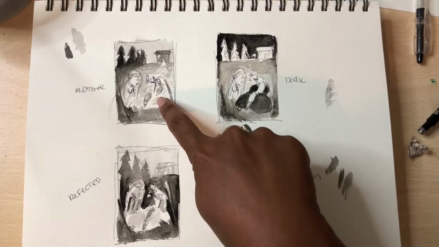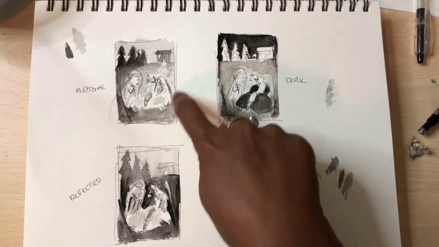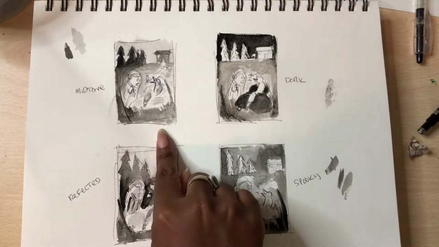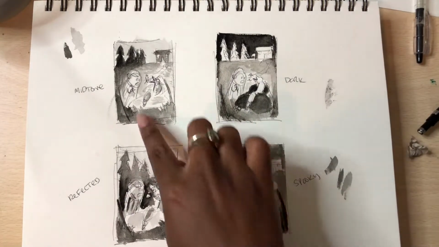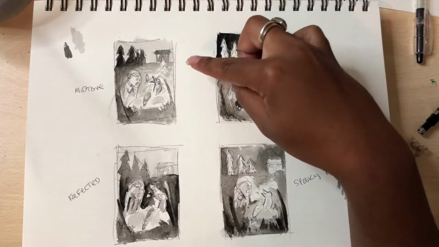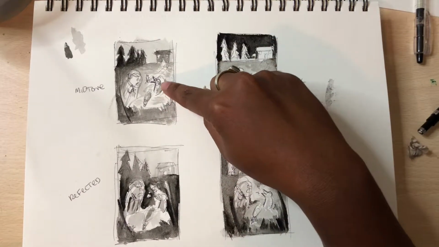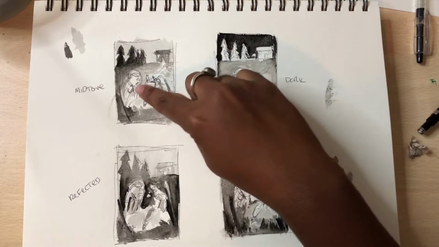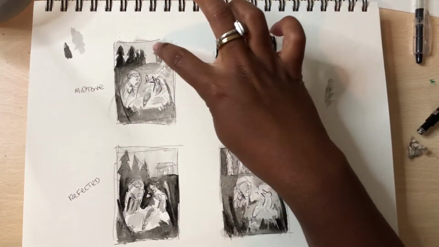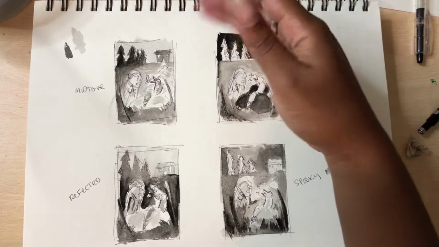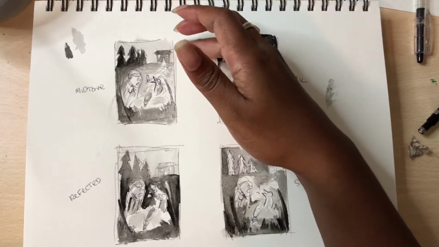For instance, I like the way I've treated this one. This might be my favorite one, and not just because it's first, but I like the idea of the ducks being a mid-tone. There's a little bit of shadow on the ghost, not a lot. And you can see this is kind of a mid-tone.